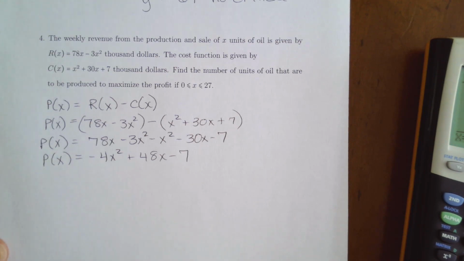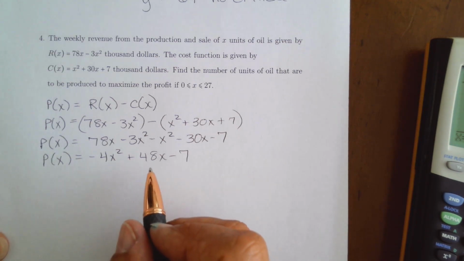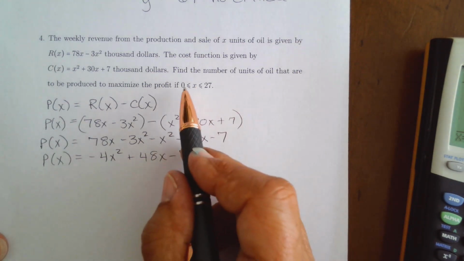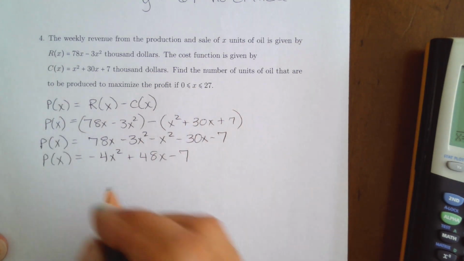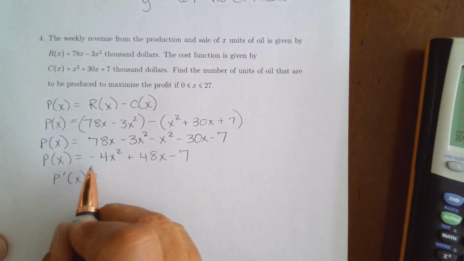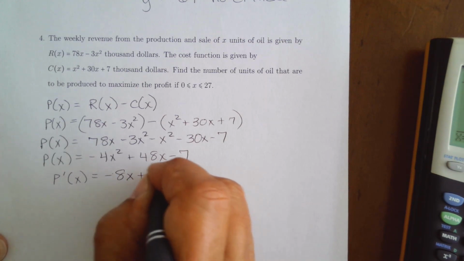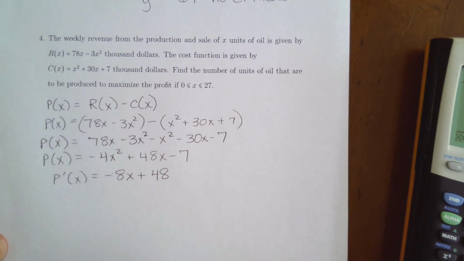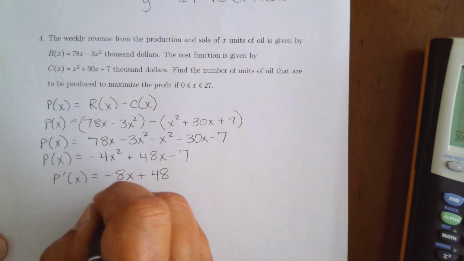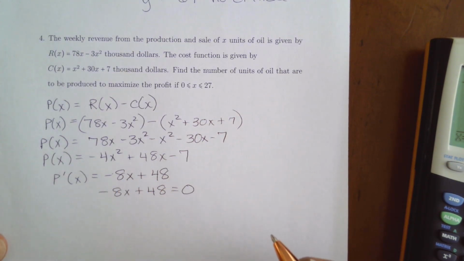So now we can find the derivative of that, set it equal to 0, find any critical numbers, and then find our values at the endpoints and our values at the critical numbers. So the derivative of the profit, negative 4 times 2, that's negative 8x, plus the derivative of 48x is 48. We're going to take that and set it equal to 0. Solve.